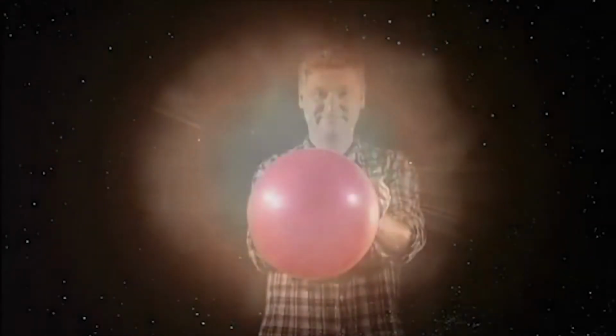That core collapses. The rest of the star starts to collapse in after it, but then it bounces off. There's a huge shock wave, and in just a second, bang! The outer parts of the star are blasted off into space in a huge supernova explosion. These supernova explosions are so powerful that when one of these stars explodes, it can actually outshine the whole galaxy of which it's part, a galaxy of maybe 100,000 million stars.